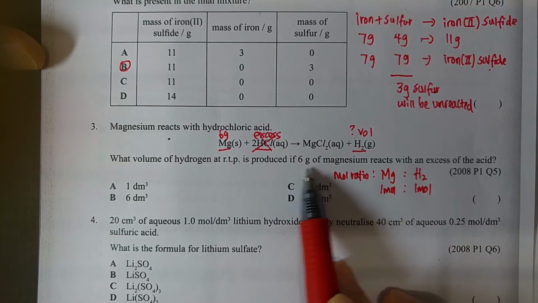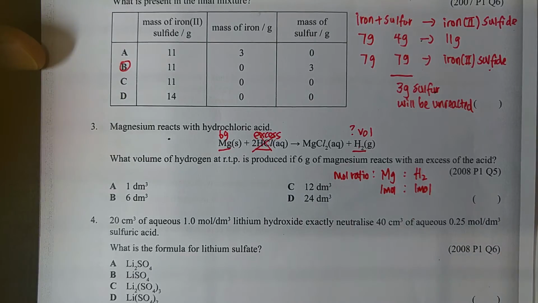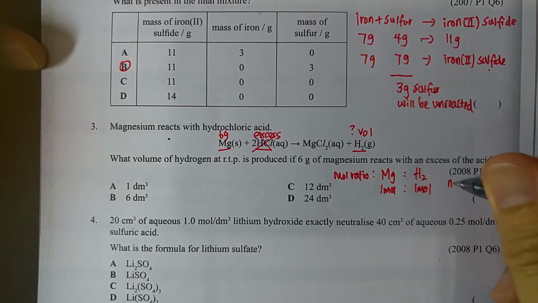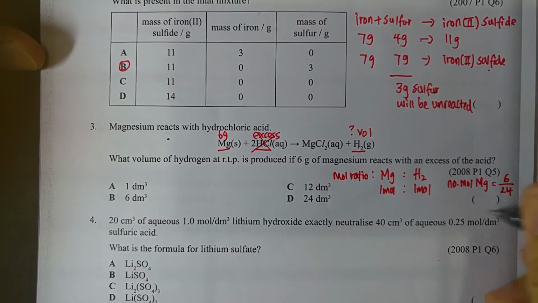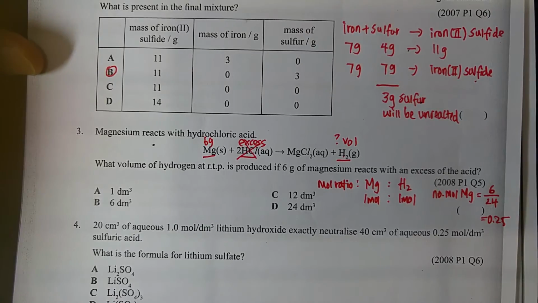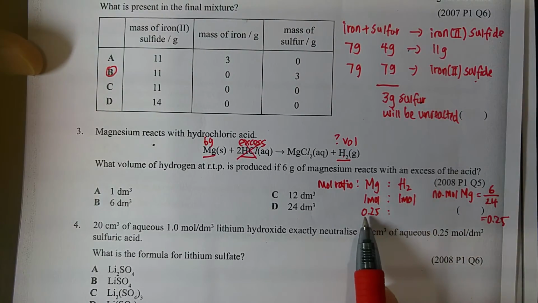The second row will be based on the information given in the question. So in this case, it's 6 gram of magnesium. So you have to ask yourself, 6 gram of magnesium is how many mole? So number of mole of magnesium, that would be the mass divided by the Ar. Ar for magnesium is, from the periodic table, 24, which is 0.25 mole.